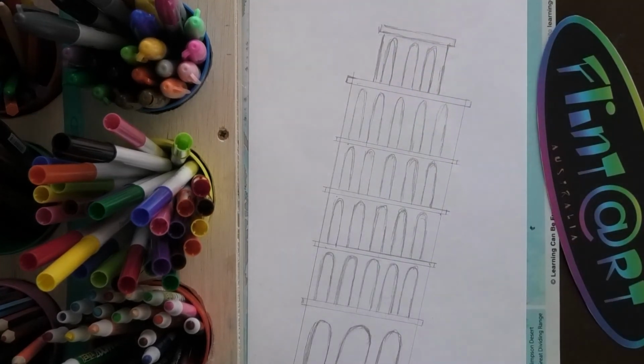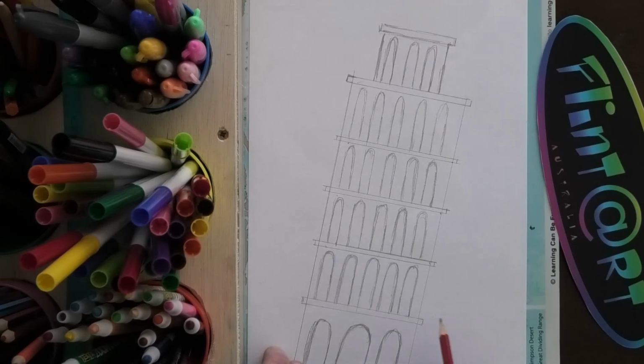Now I'm going to go over this with Sharpie, but that's the leaning tower. What I suggest you do just to finish that off is put in, if you want to, a horizon line. I've got my building right along the ground, so I'm going to put a bit of a horizon line at the back here so you can't see the ground in front of my leaning tower. You want that line going in a similar position here.